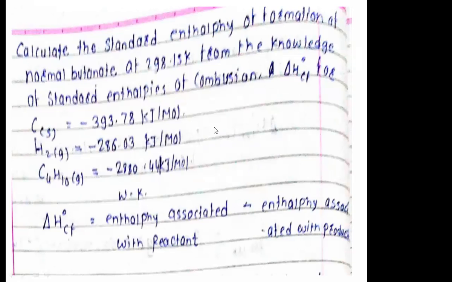Calculate the standard enthalpy of formation of normal butane at 298.15 Kelvin from the knowledge of standard enthalpies of combustion. The standard heat of combustion for carbon solid is minus 393.78, H2 gas is minus 286.03, and C4H10 gas is equal to minus 2880.44 kilojoule per mole.